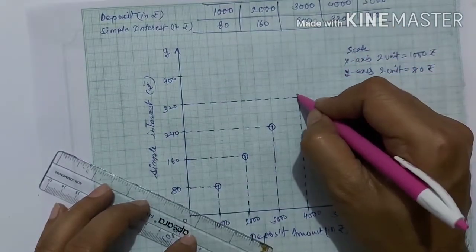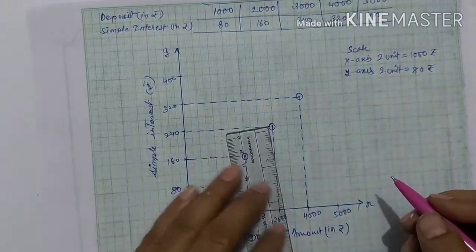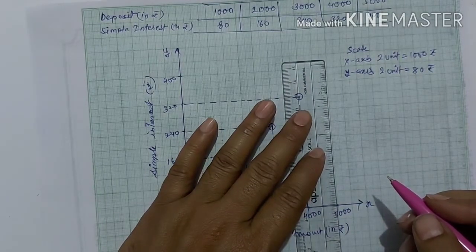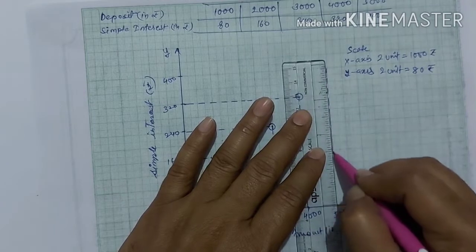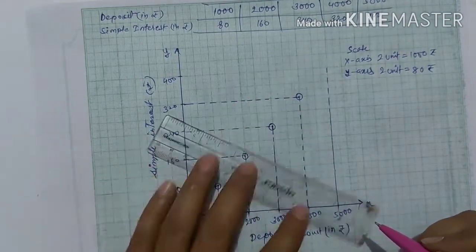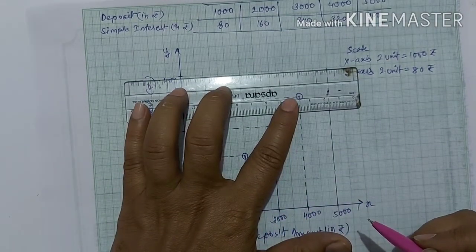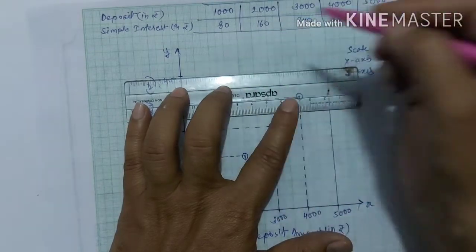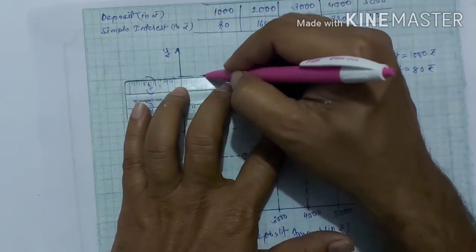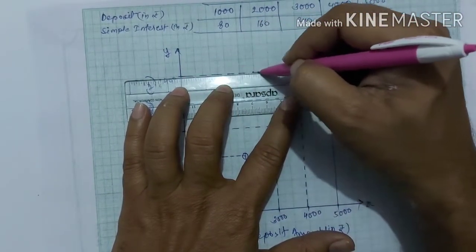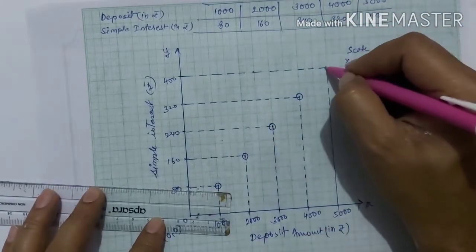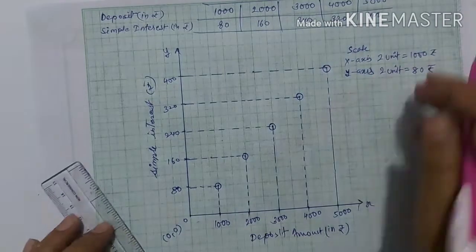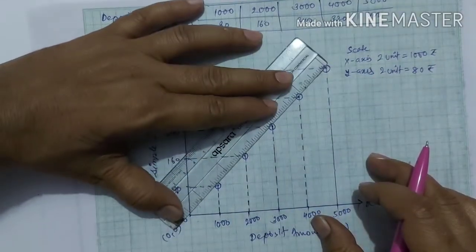Last is 5000, and here 400 is the interest on 5000 rupees. Mark the point and join all the points.